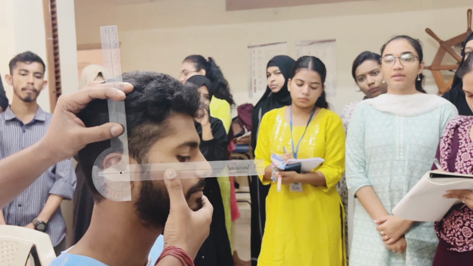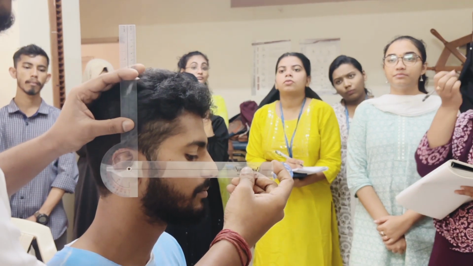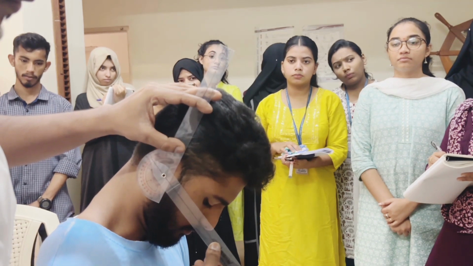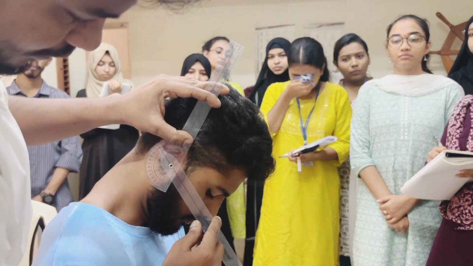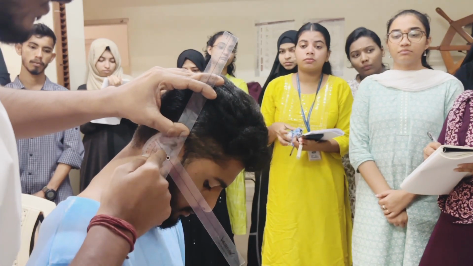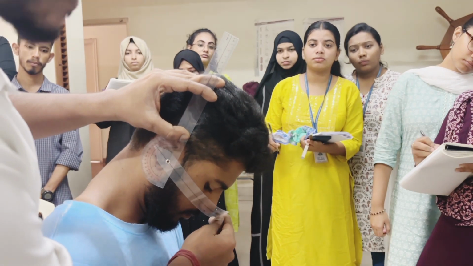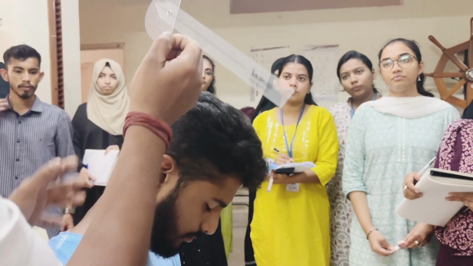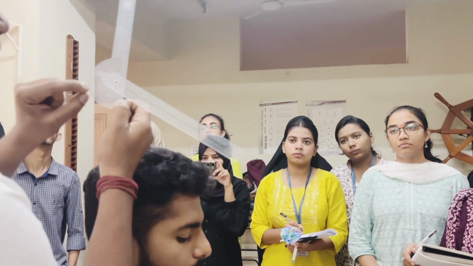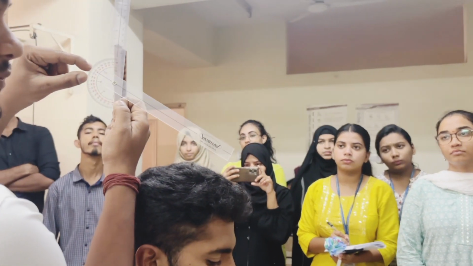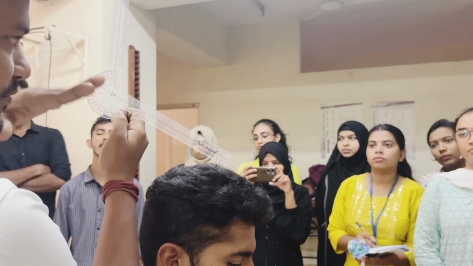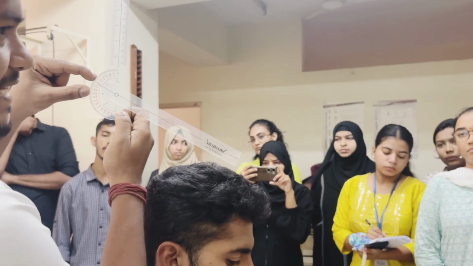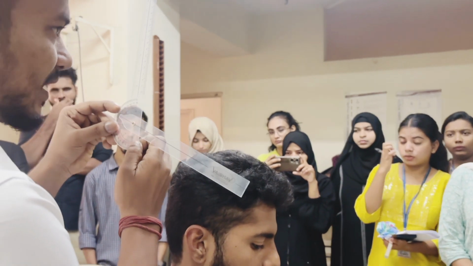Now we will ask the patient to do flexion. After the flexion movement, this movable arm should be in the same place, at the base of the nose. Then we will measure the ROM from 90 degrees. How much it comes, that is what we measure, because we first kept 90 degrees. That we will measure as cervical flexion.